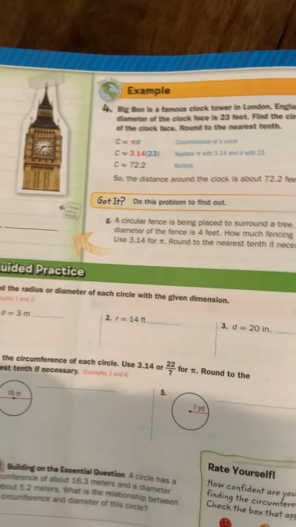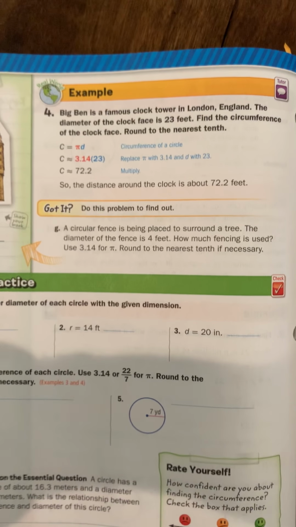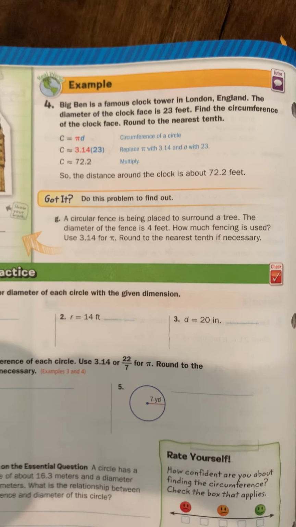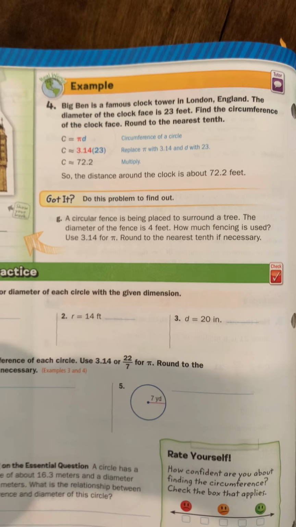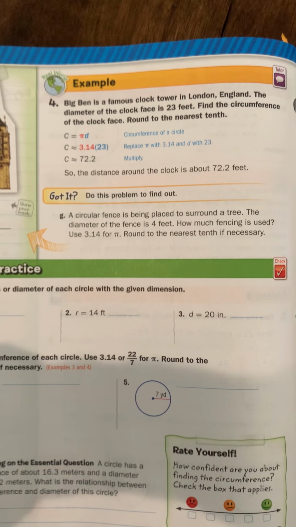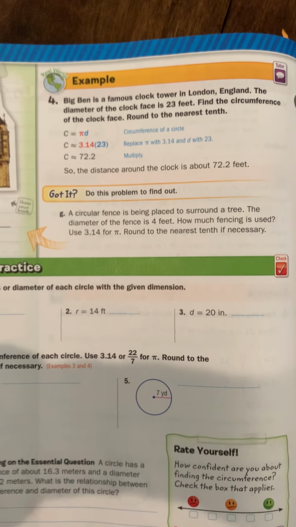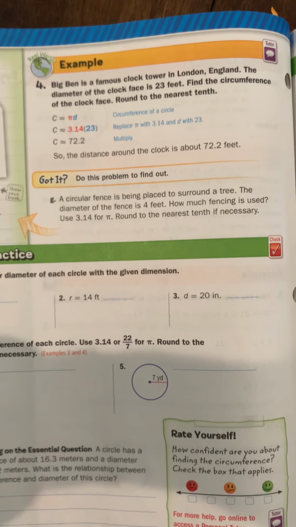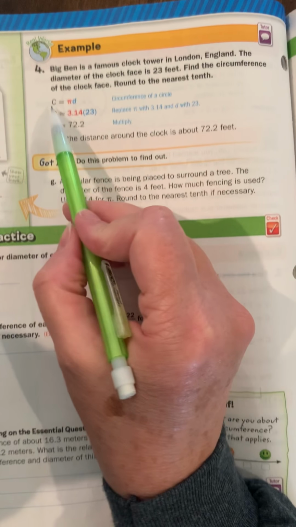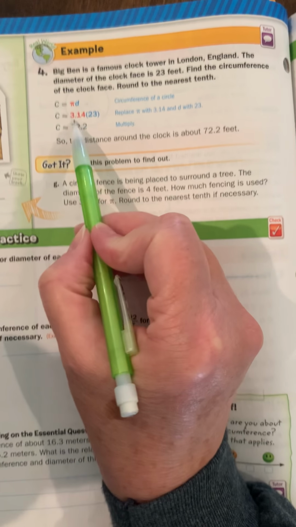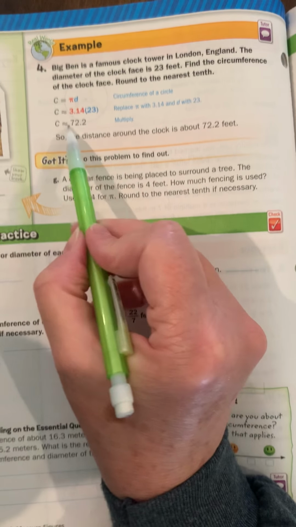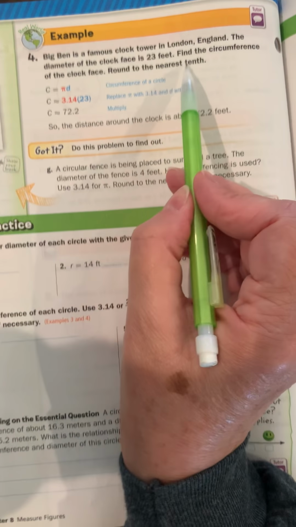All right, so then here on the next page, they just give a word problem sample. Big Ben is the famous clock. The diameter of the clock is 23 feet. That means the diameter of the clock is about as wide as our classroom. Find the circumference of the clock face, round to the nearest tenth. So since they gave the diameter, circumference is pi times diameter. This time they want you to use 3.14 times that, and you'd get 72.2 when you round it to the nearest tenth.